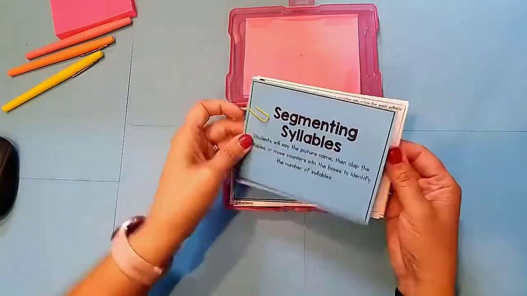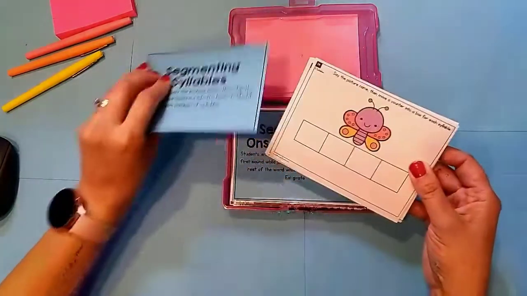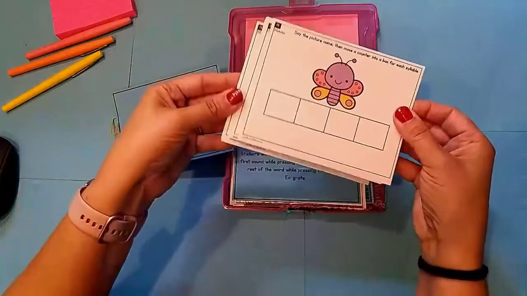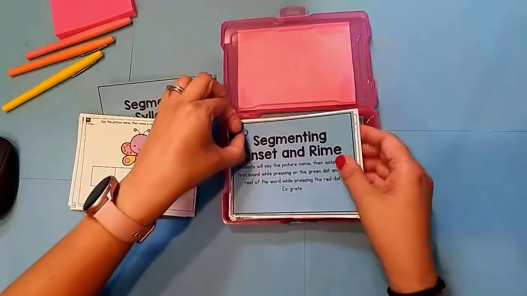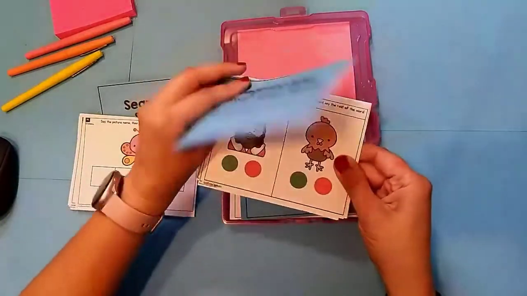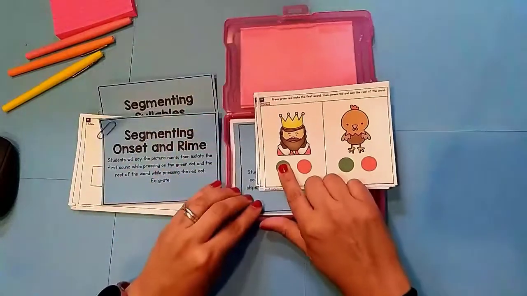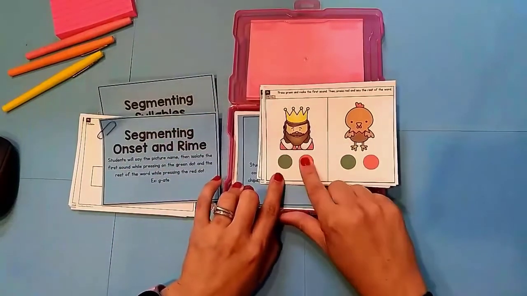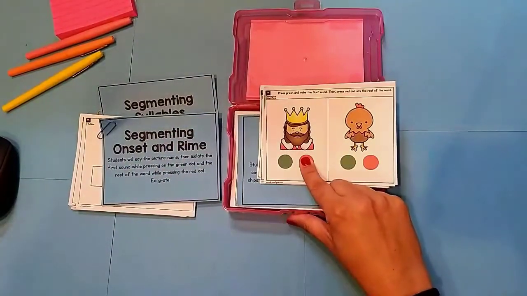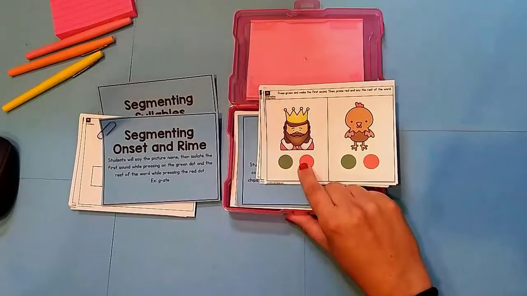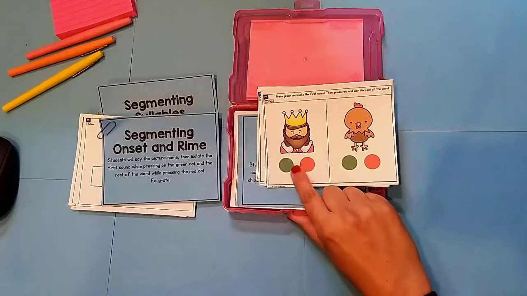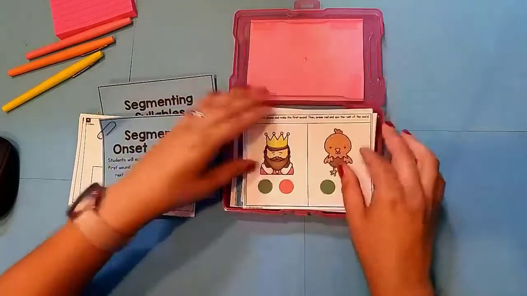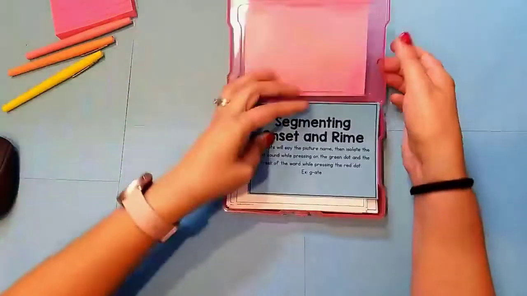Okay. And here are some phoneme manipulations, segmenting syllables. Oh, this is the one I wanted to show you. Segmenting onset and rhyme. These are fun. The students can press on the green dot to make the first sound, and then press on the red dot to say the rhyme, and then blend it to say the whole word. Ing, king. Okay, so those are the skill cards.